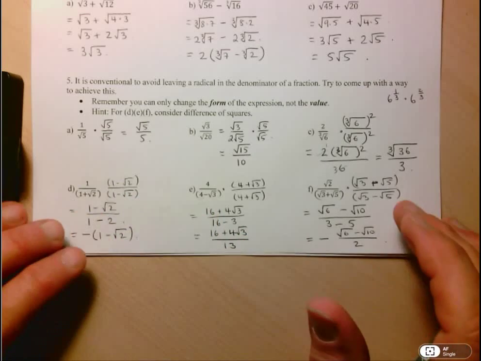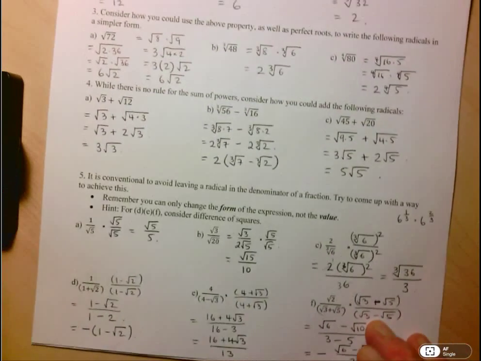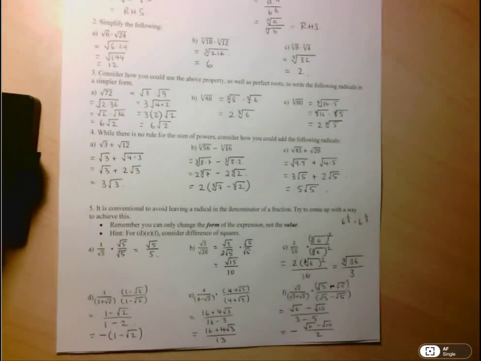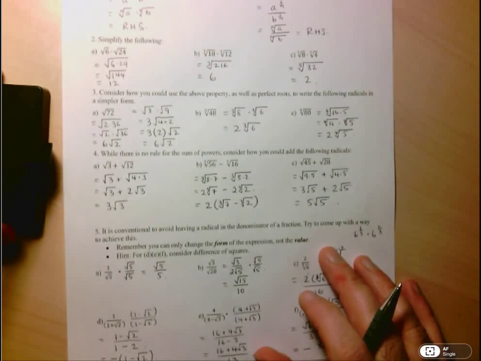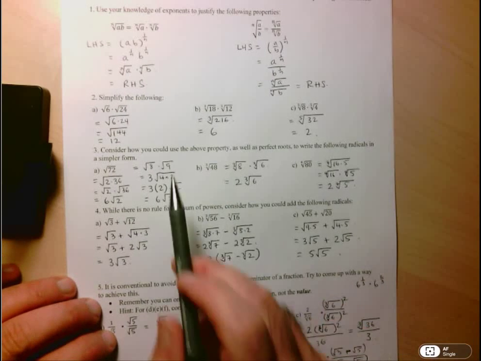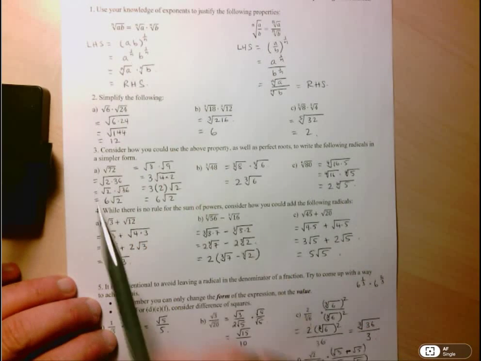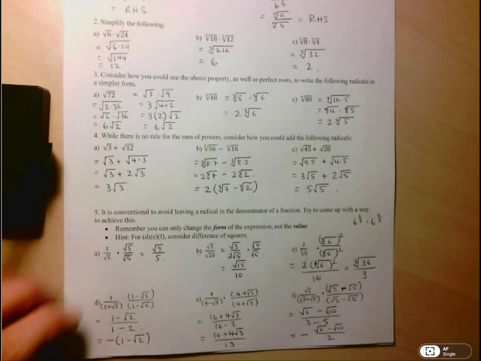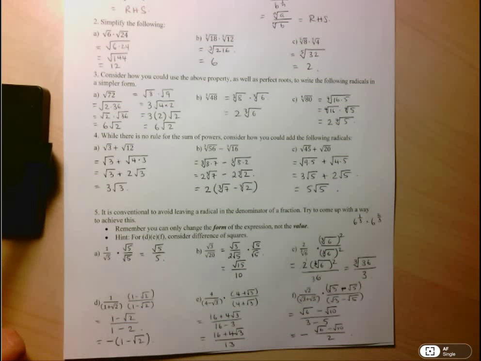So these are all the different ways in which we can operate or simplify with radicals. And it's all based on using this property that comes from our exponent laws. And that's it for our operations with radicals.